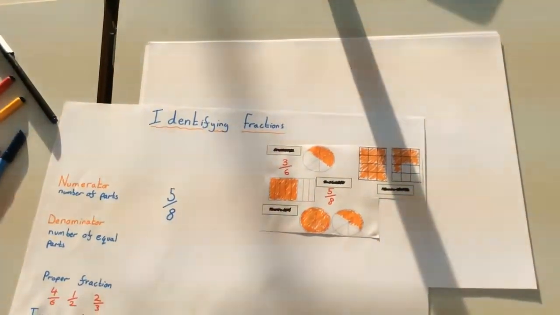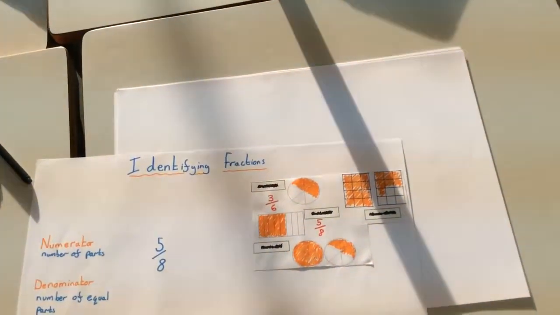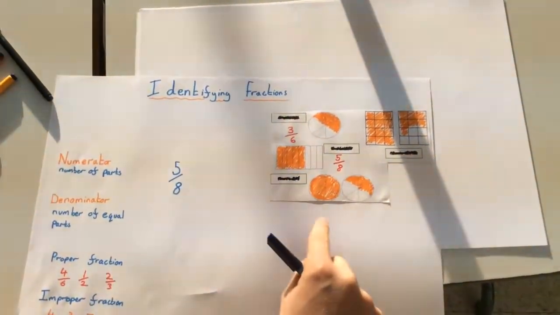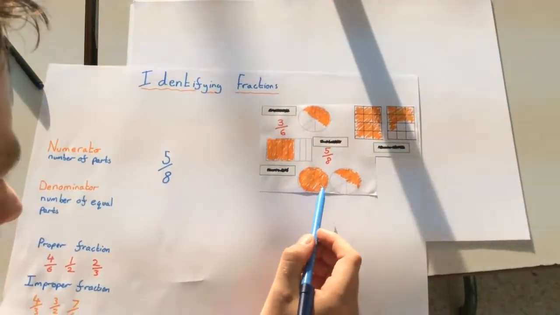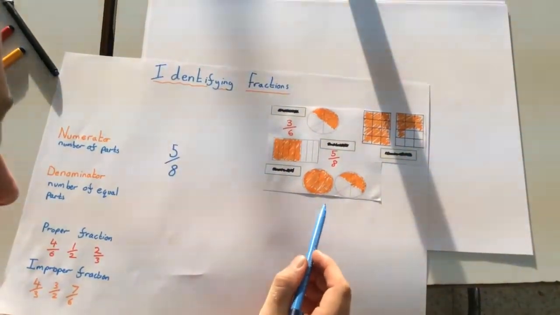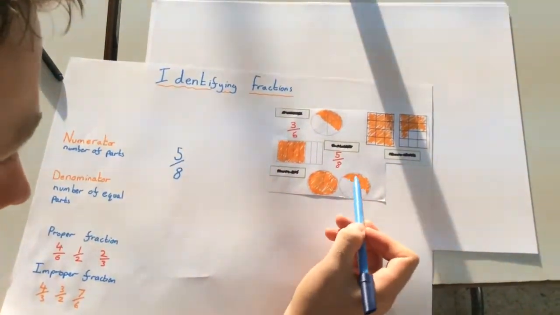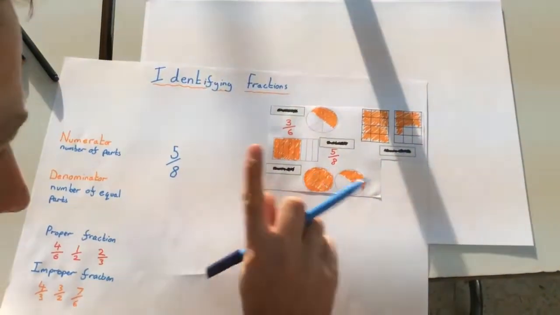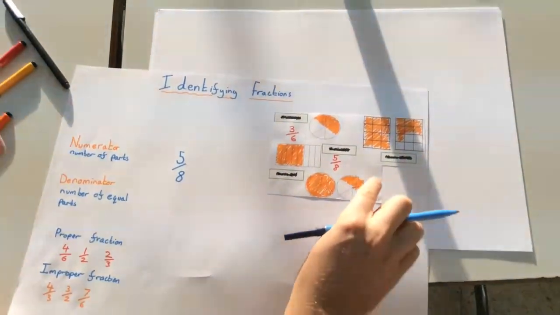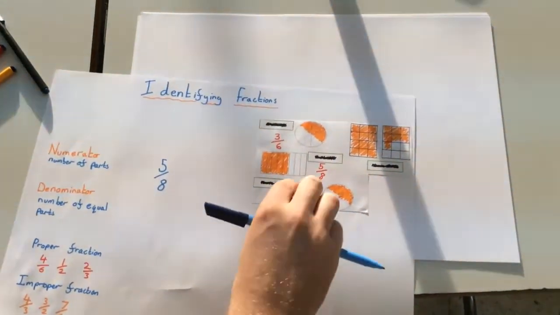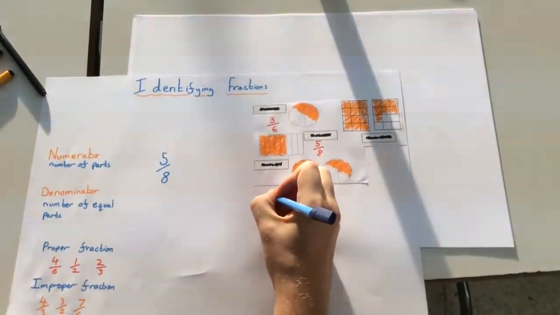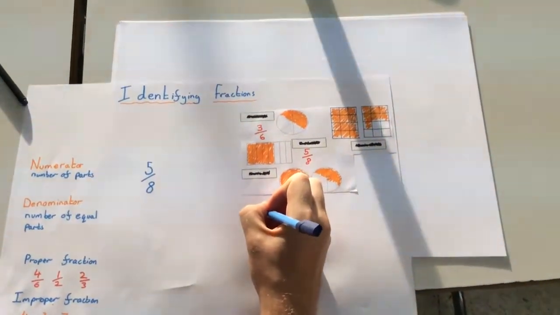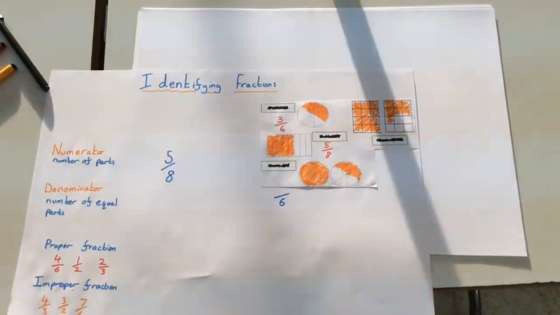Now not all fractions are proper fractions. We also have improper fractions, and I've got an example just here. Here we have some shapes. Let's see what they're split into. 1, 2, 3, 4, 5, 6. Each one's split into 6. Now I don't put 12 because I'm not adding the total. I want to know what each whole is split into. So here, the denominator is 6.